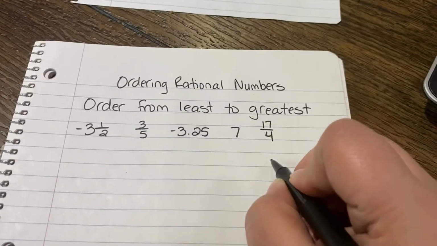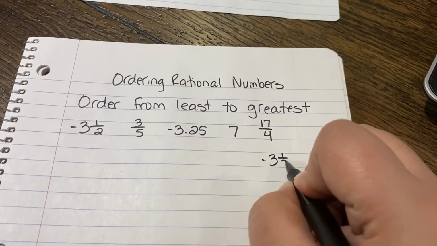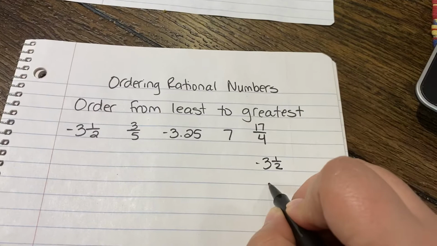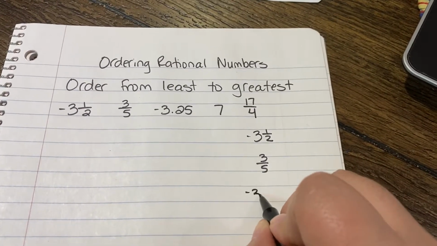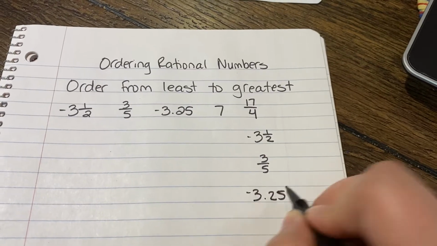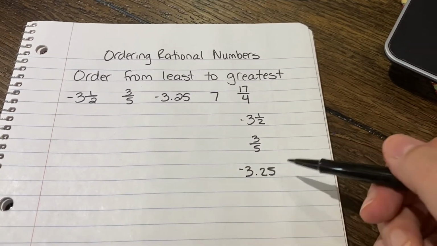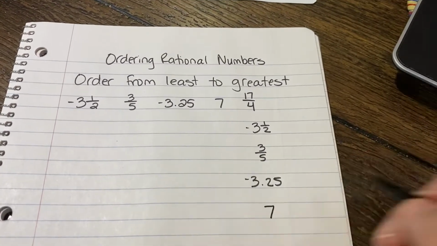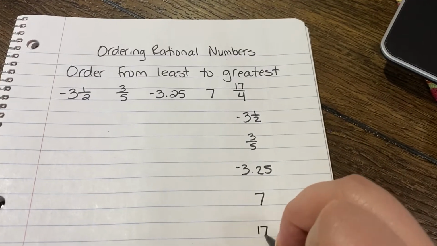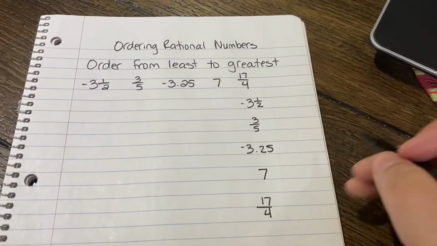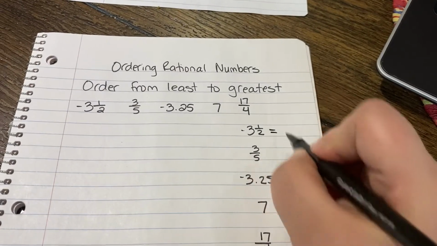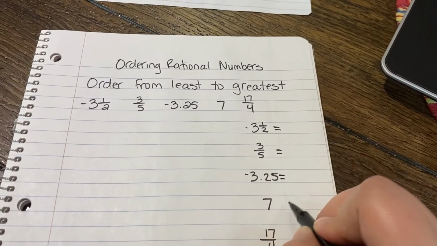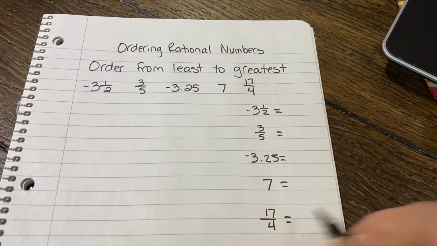So I'm going to start. I'm going to put negative 3.5 here. 3/5, kind of space them out just a little bit. 3/5, negative 3.25, negative 3 and 25 hundredths, 7, and then 17/4. So our first step is going to be convert each of these into a decimal. So we're going to put equals, equals, equals, equals, equals.